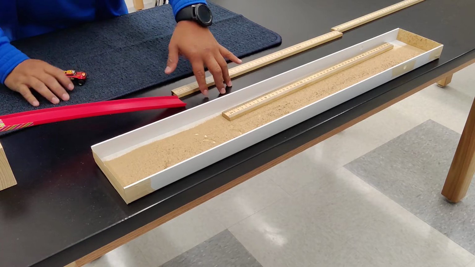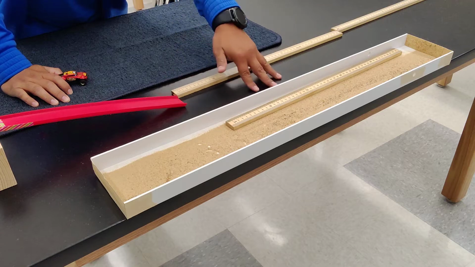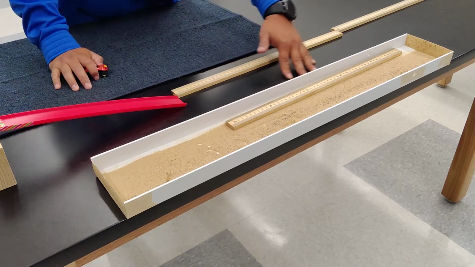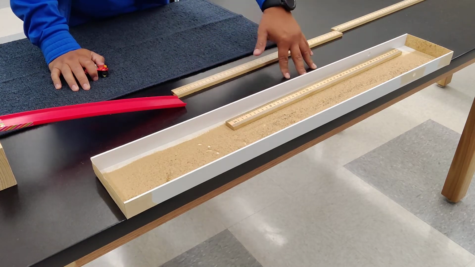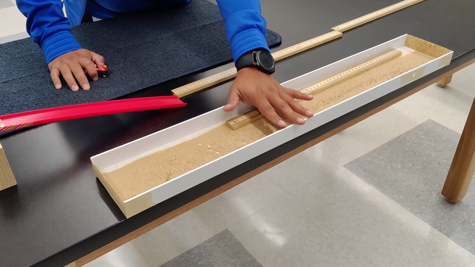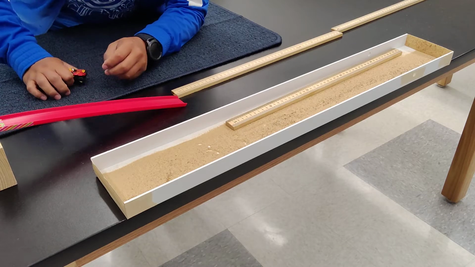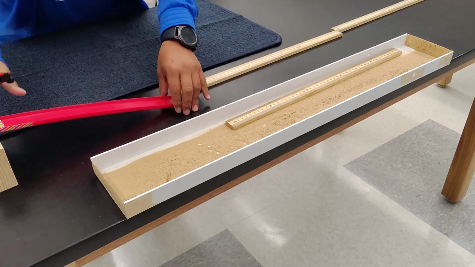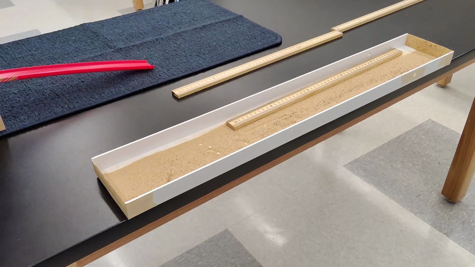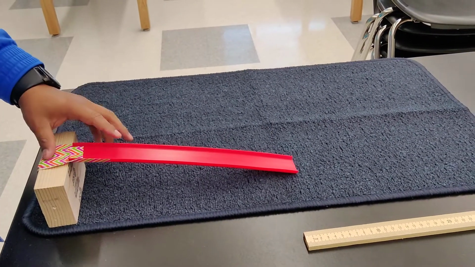So on the table, it's really smooth, and there's really no bumps slowing it down compared to the sand, okay? So far the sand has the most friction. Is that what you guys predicted? All right, now let's do our final section, and it's going to be on the carpet.